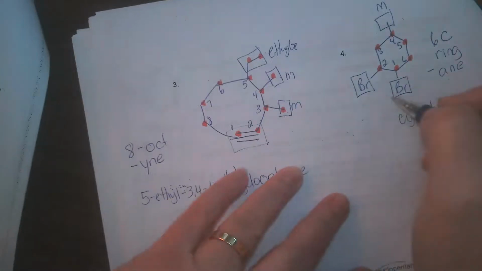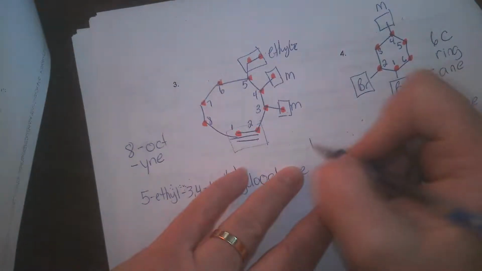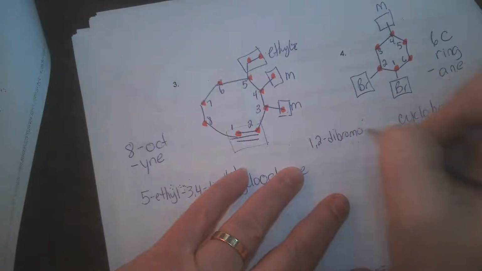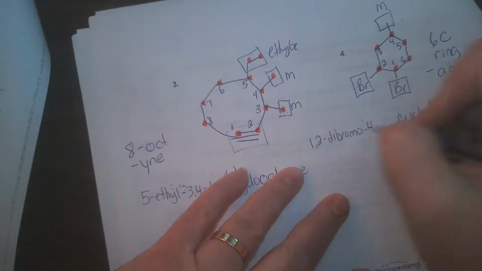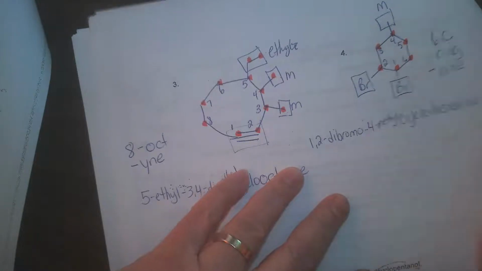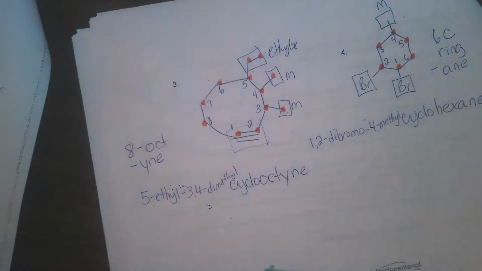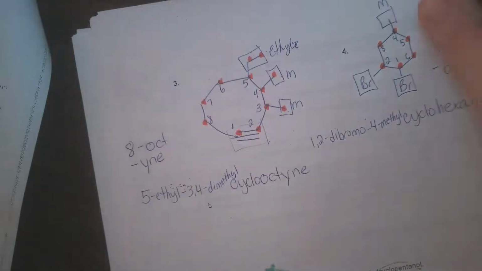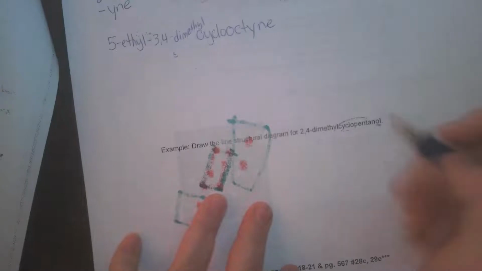Then we're going to start with our halides. So we've got 1,2-dibromo, 4-methyl cyclohexane. And then when we work backwards, it's the same piece. Oh, you can see mine came through. We just have to unpack it.